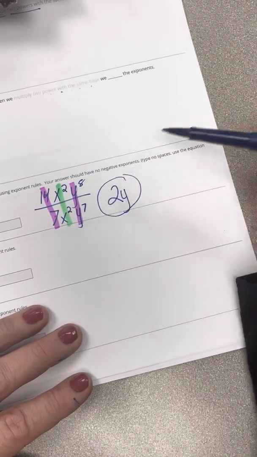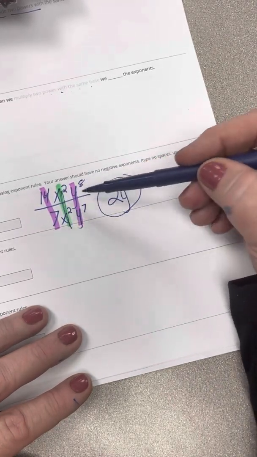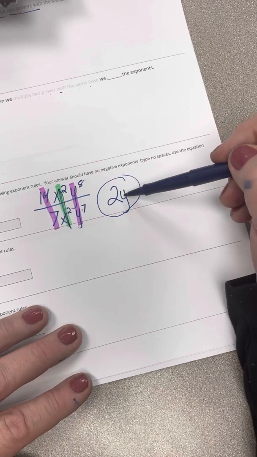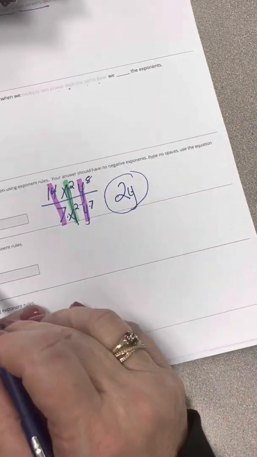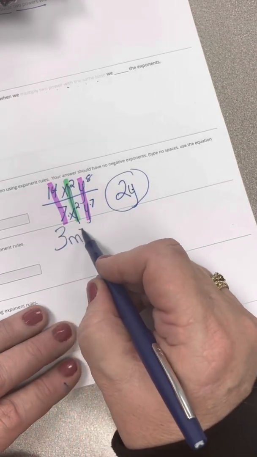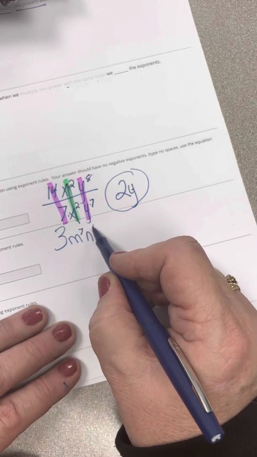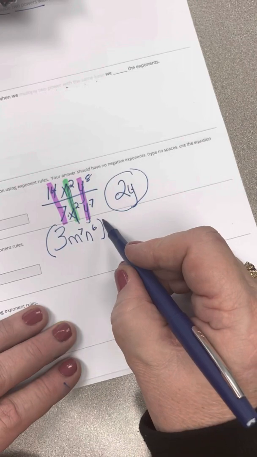So this is my answer. This canceled out. This divided to 1, or subtracted to 1. This was a 2. Here I have 3m to the 7th, n to the 6th, to the 3rd.